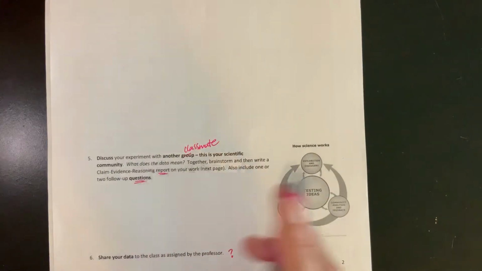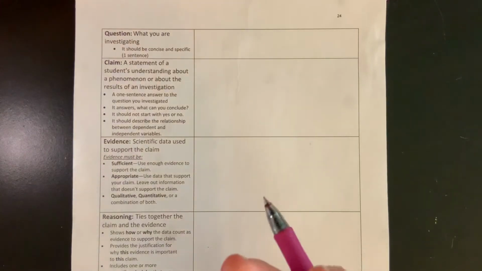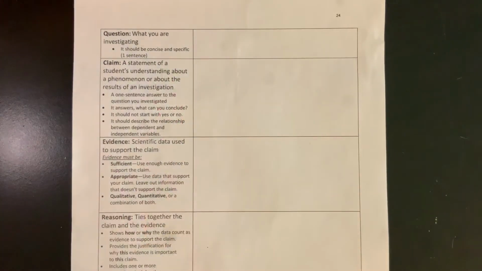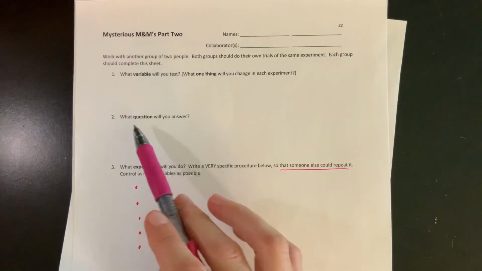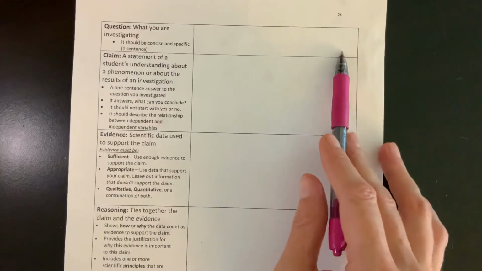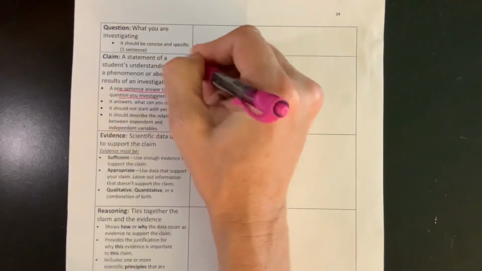So here, as you've worked with another classmate, here's what you're going to write up. This is going to be one of the main pages that you turn in and are graded on. What are you investigating? So what's that question? And that would go back to this page. Whatever your question was that you were answering, you're going to write that right here. Okay? And then your claim is going to be the answer to the question you investigated up here.